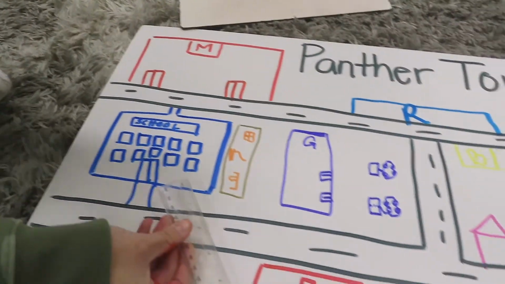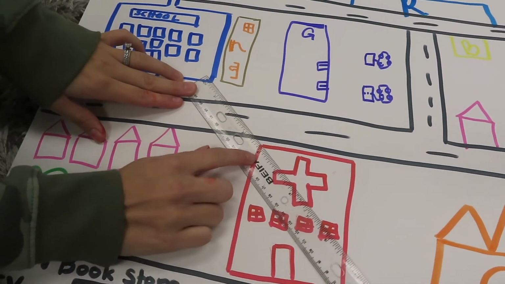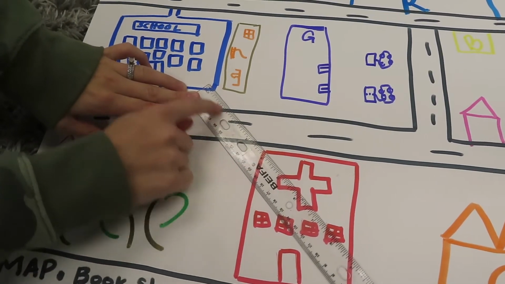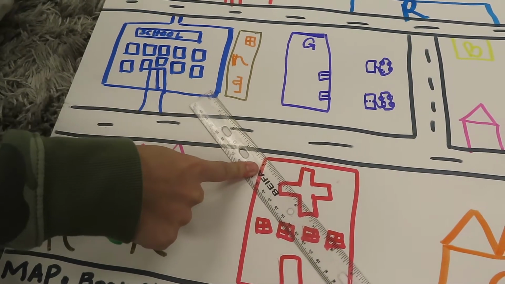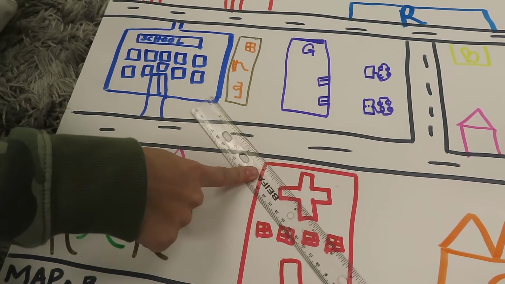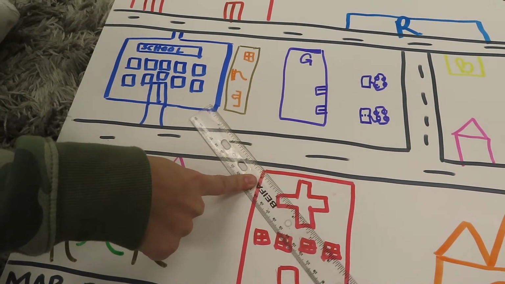So I'm going to start on the edge of my school, and then I'm going to go to the edge of the hospital. On our map, they are about 4 inches away from each other. Your map will be different, so go ahead and measure the school to the hospital on your map, and then write it down on a piece of paper.